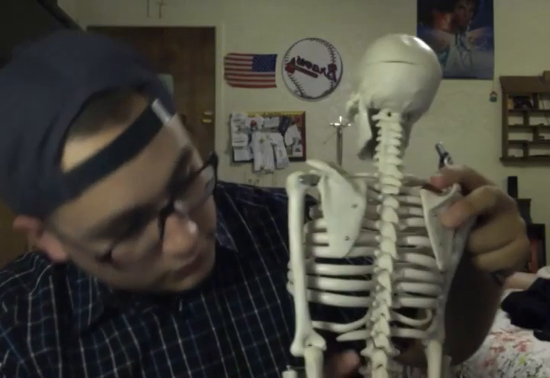Position of the intervertebral discs. Let's see what you could see. You can't really see. It'd be between each of the vertebrae. Position of the discs would be in between each of the vertebrae.